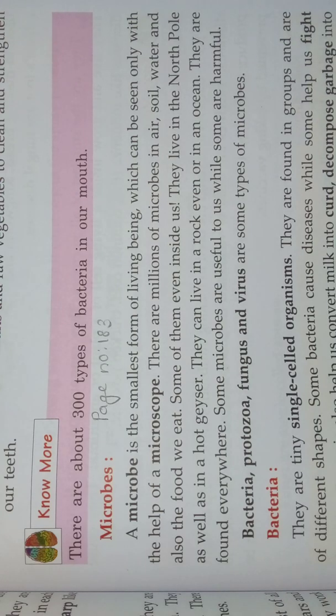Welcome children, come, we will see the next topic in our first chapter: Teeth and microbes. Now we are going to see about microbes. What is a microbe? Take your textbook, page number 183.